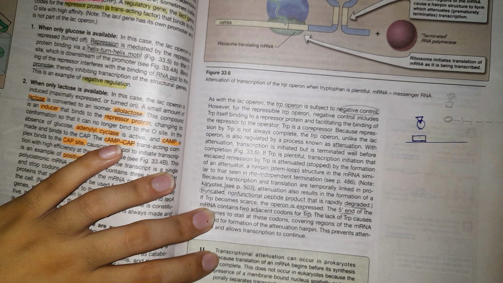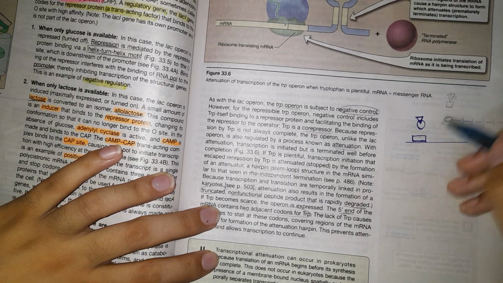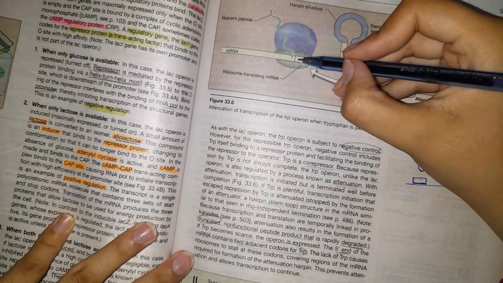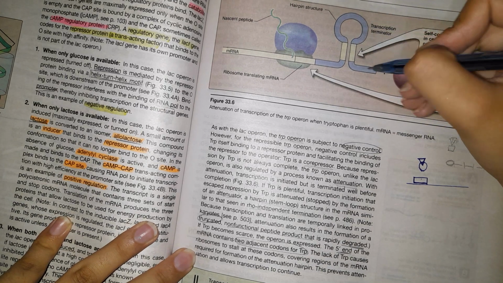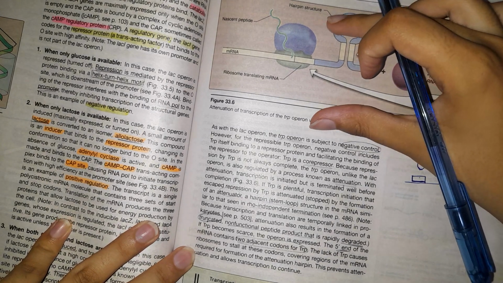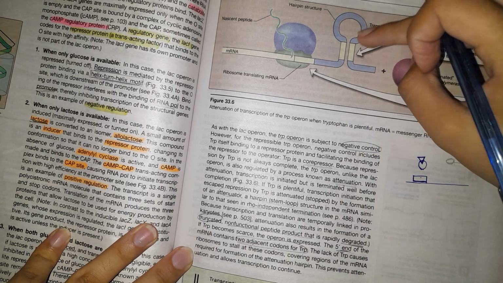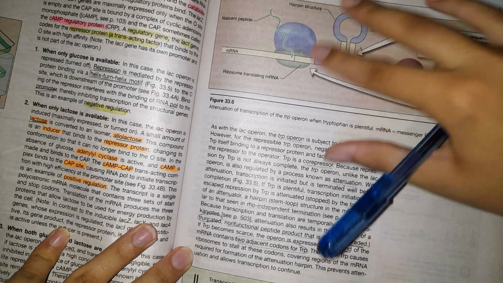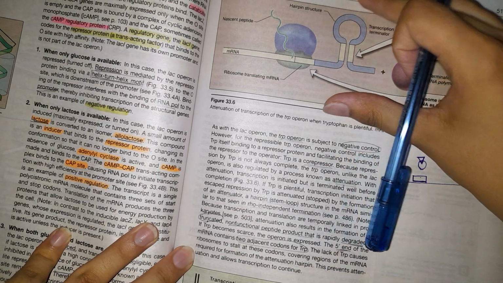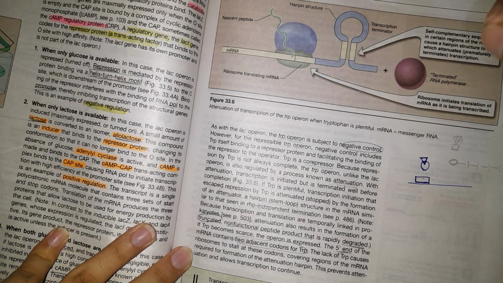What is this weak repressor going to do? It is going to attenuate. So this weak repressor is going to form a messenger RNA, but this messenger RNA is going to form a hairpin-like structure. We studied this hairpin-like structure in Rho-independent termination as well. What is this hairpin-like structure going to do? It is going to stop the further synthesis of tryptophan in case of tryptophan excess.